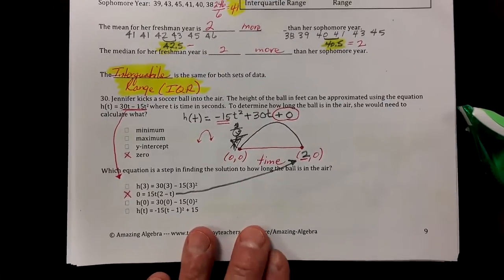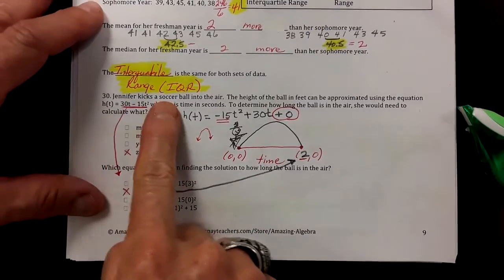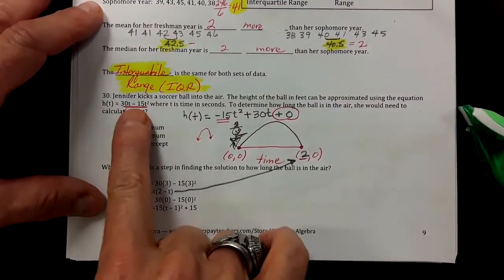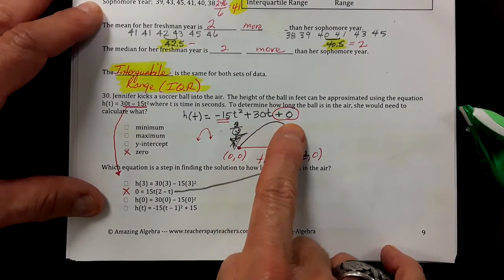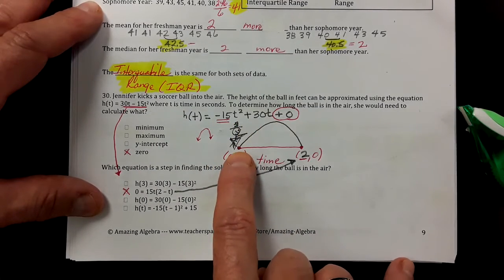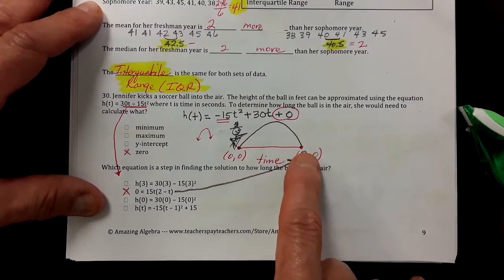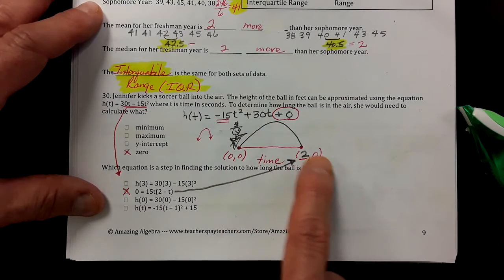All right, quick video on number 30. So Jennifer kicking a ball, there's your equation. This is what it really looks like: negative 15t squared plus 30t plus 0, because you start out at 0. She kicks the ball up in the air and it hits the ground. How many seconds until it hits the ground?